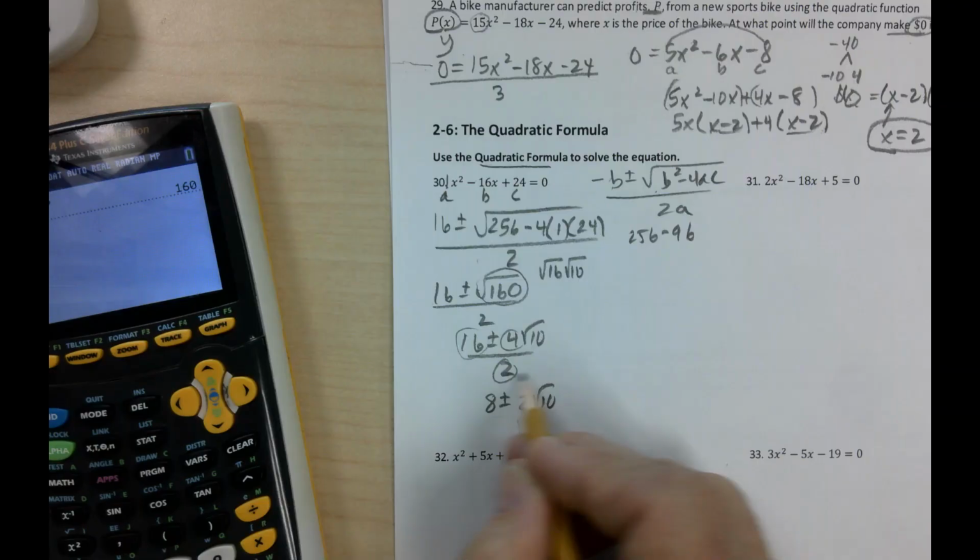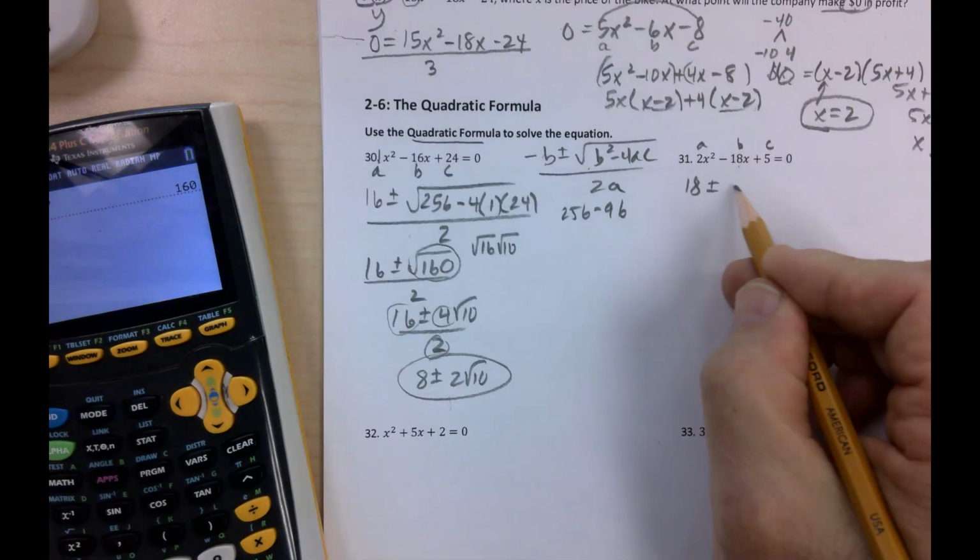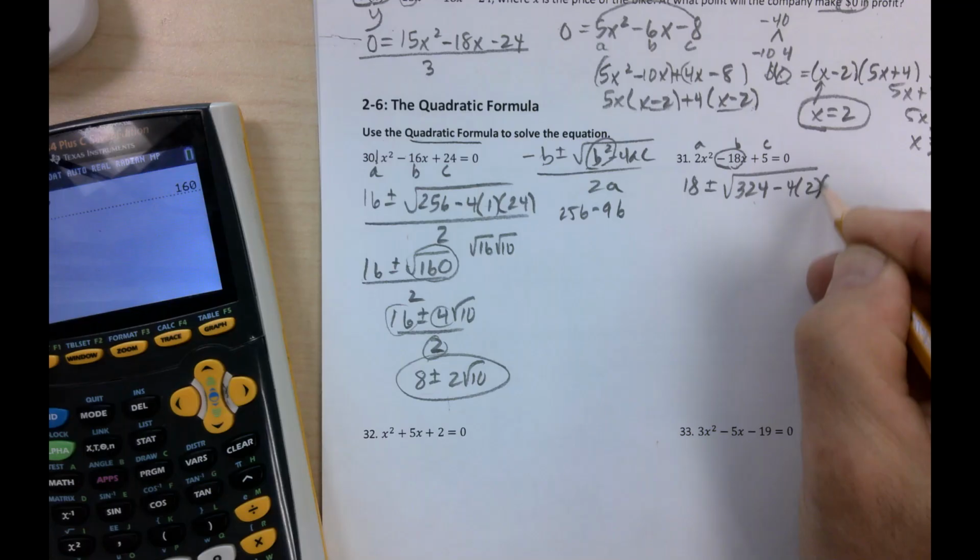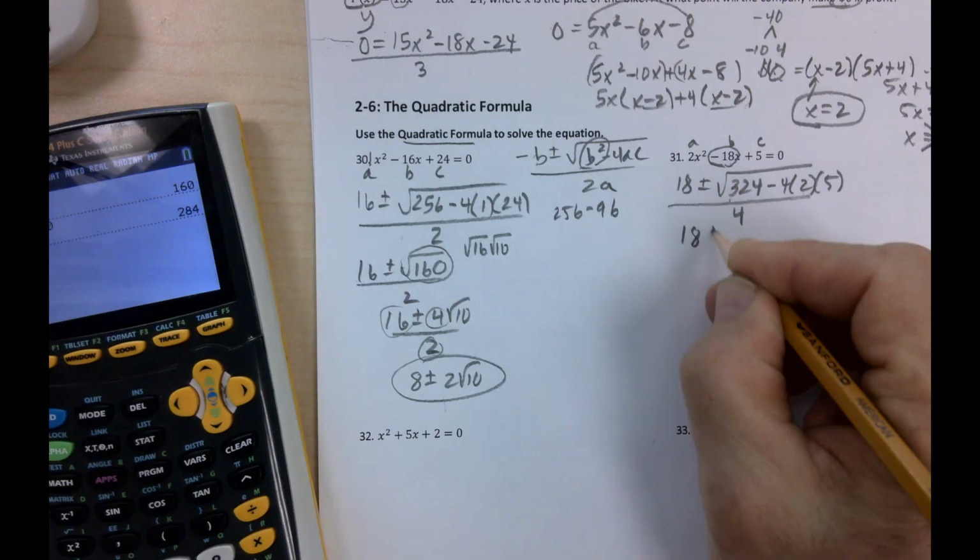All right, this one, here's my A, here's my B, here's my C. Plug it in. 18, take the opposite minus the square root of b squared, which is 324. So if I squared negative 18, I would get 324. Then minus 4ac all over 2a, which is 4 in this case. So this is 840. So 324 minus 40 plus or minus the square root of 284 all over 4.